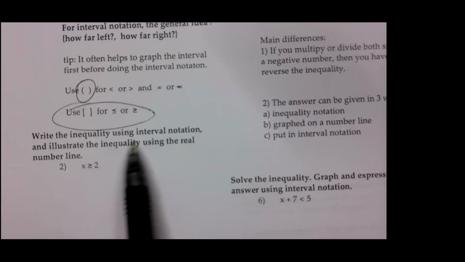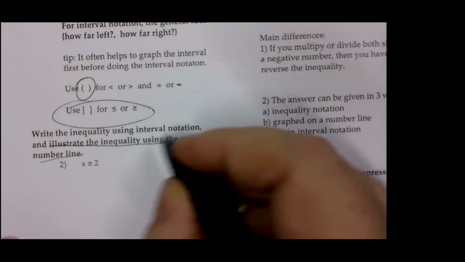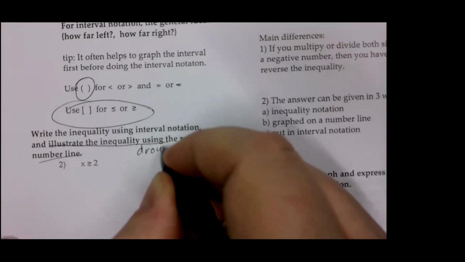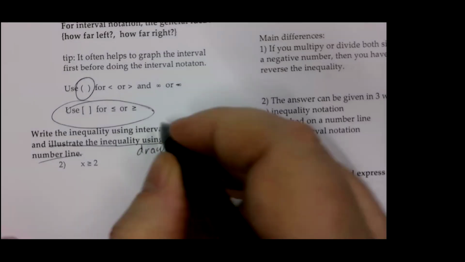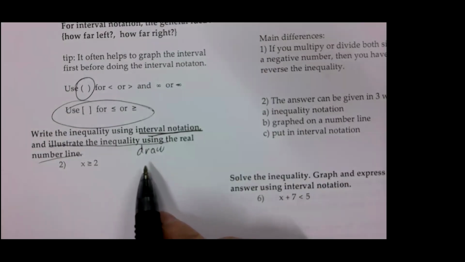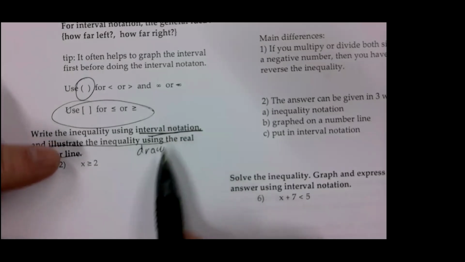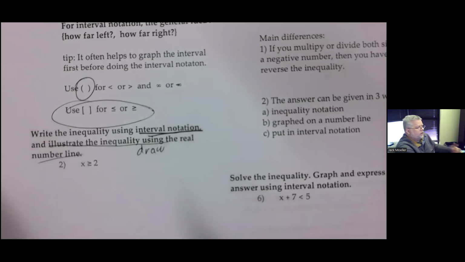So write the inequality using interval notation, illustrate the inequality using the real number line. When it says illustrate, that means draw it. So anytime you're doing interval notation, I always like to have the graph first because we're used to graphing these solutions on a number line. We're not used to interval notation. So if you have the graph, the interval notation comes directly from that.